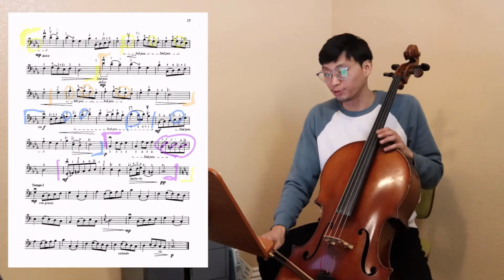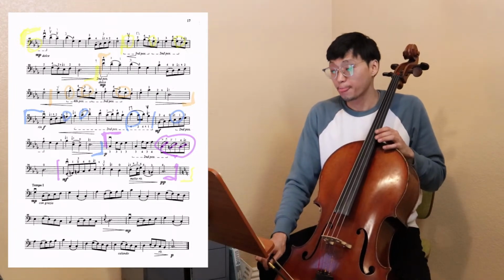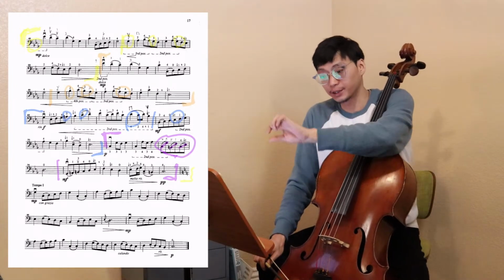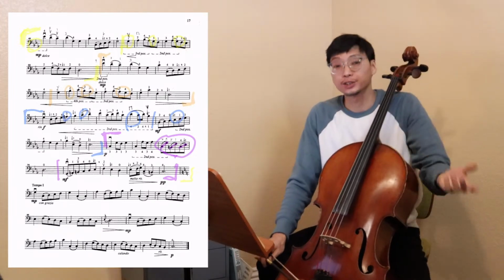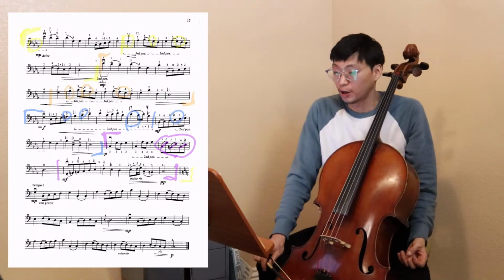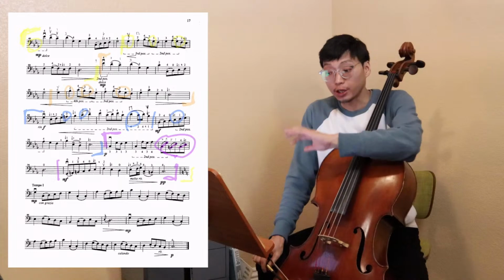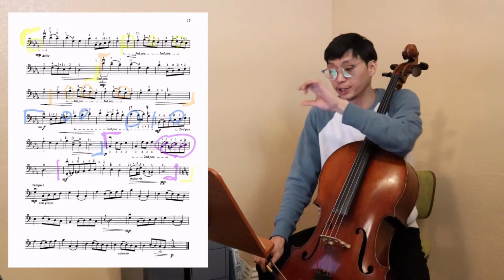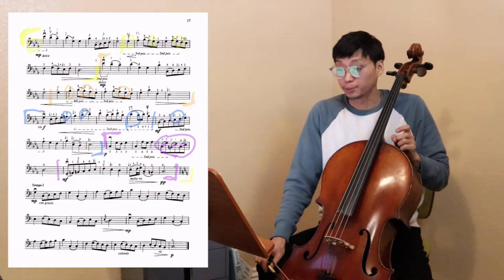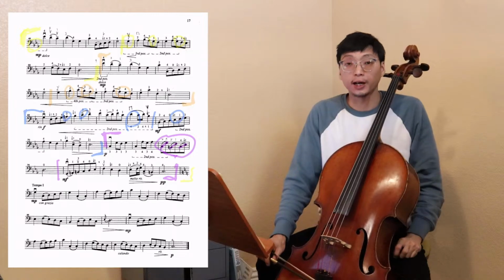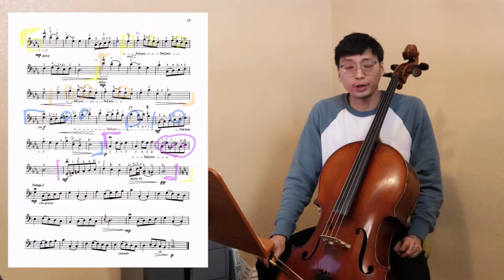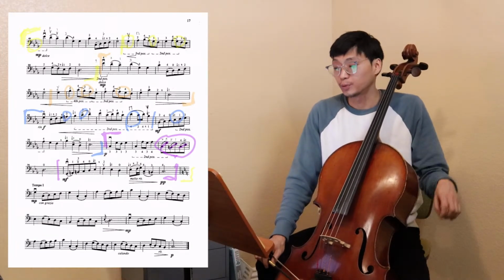So that's how the purple phrase sounds. I would say the blue and purple phrase is the more difficult section of this entire piece. So take your time learning it, break it into sections how we did, and just focus on the parts that you're having a difficult time with.